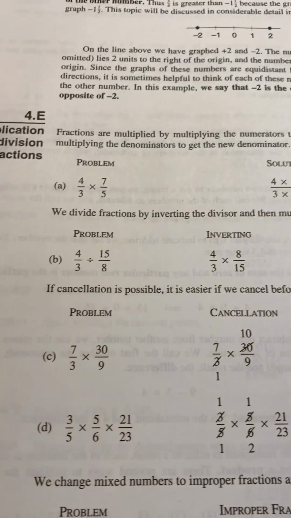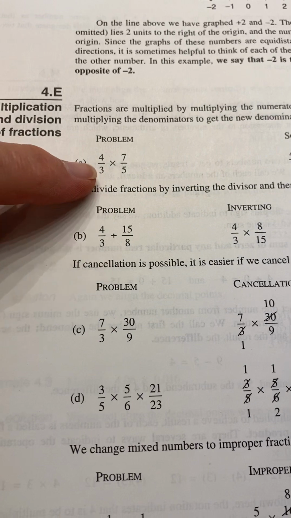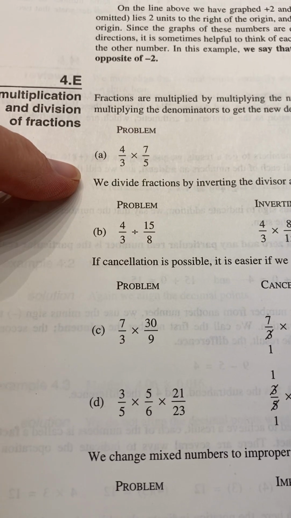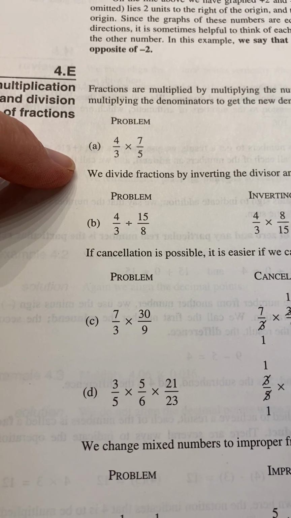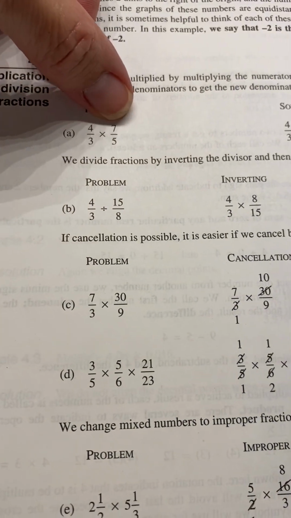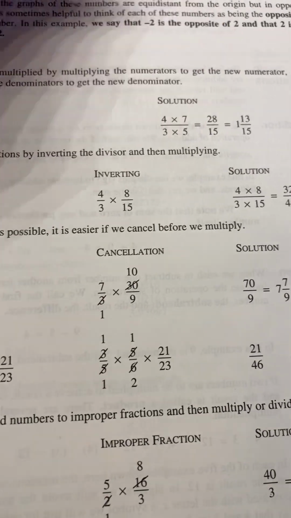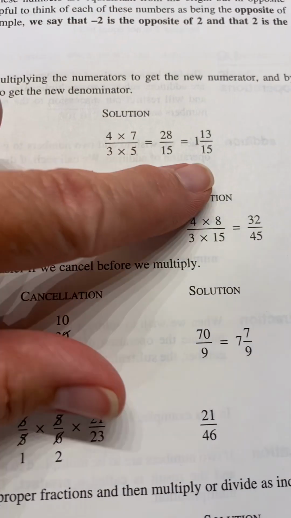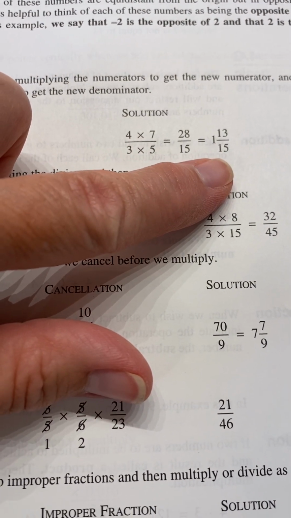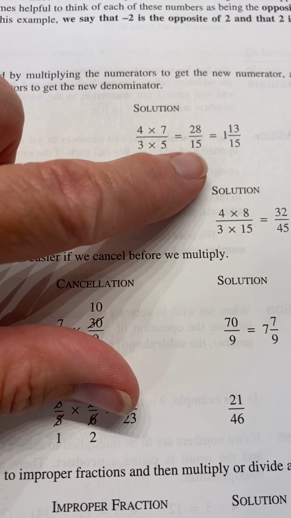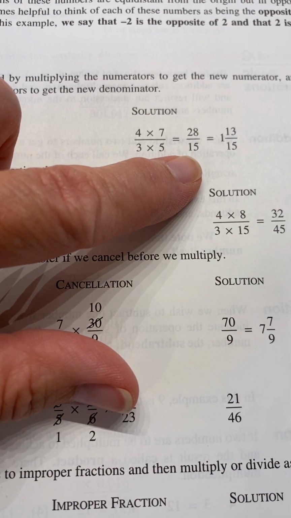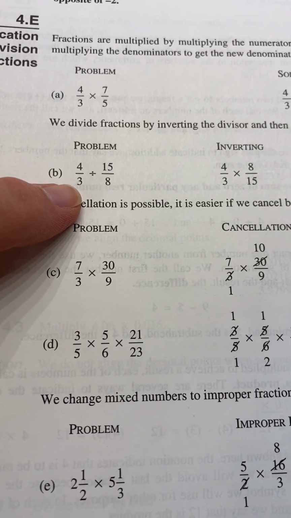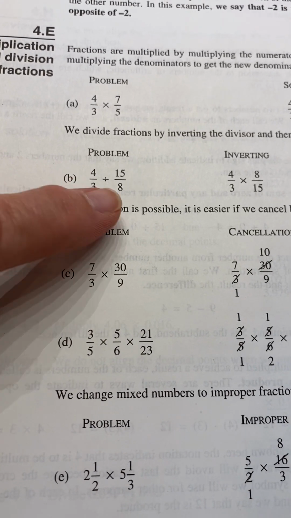Let's just review real quick how we multiply and divide fractions. If we have a fraction, we do not need to have a common denominator to multiply them. We simply multiply the numerators and we get 28 and multiply the denominators and get 15. You can simplify this to 1 and 13 over 15, but really it's fine for algebra if you leave it in the improper form. When you divide two fractions, remember the rule is flip that guy.